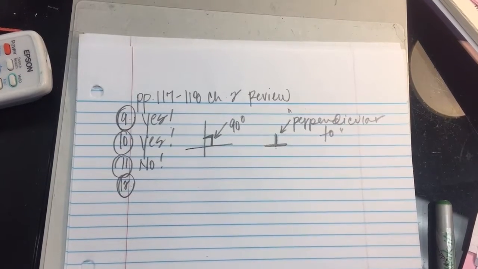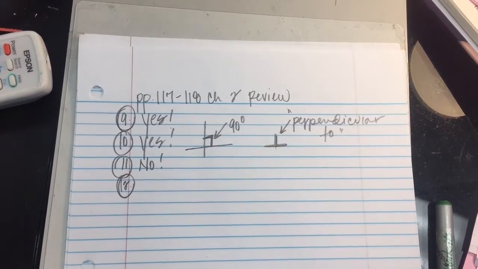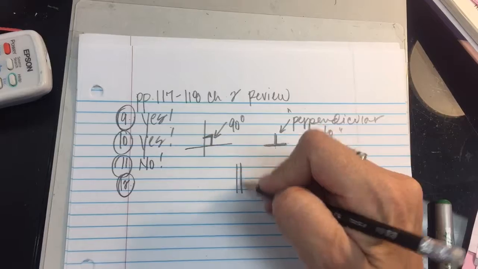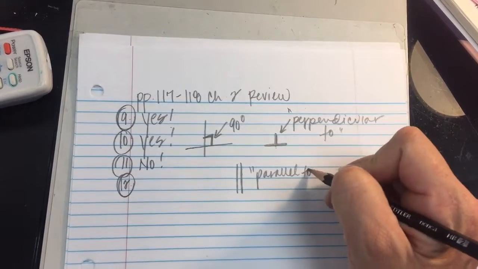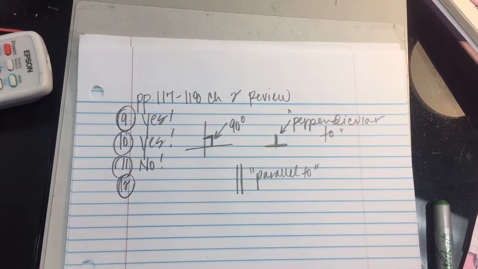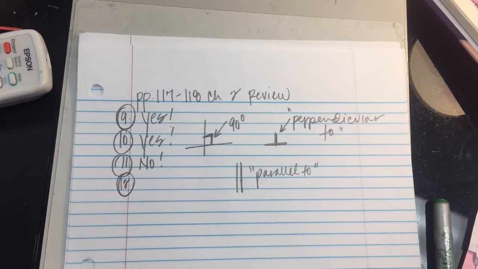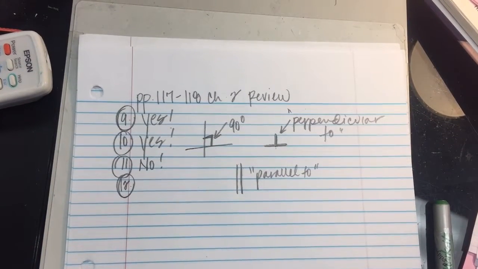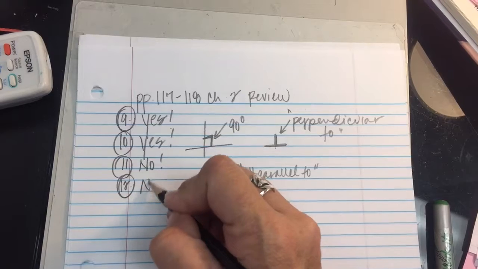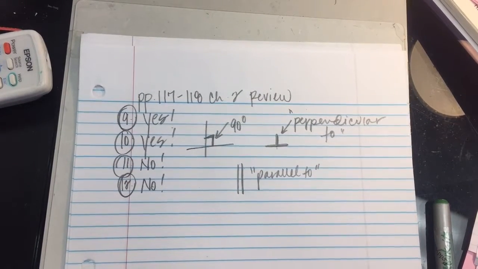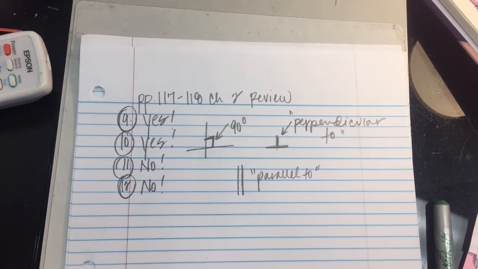The next question is line AB parallel. Those double bars read parallel to. Is line AB parallel to GE? I don't have enough information to find out if they are. I'd need to see another right angle mark at letter B, and I don't. So I'd have to assume that those two are not parallel to each other.